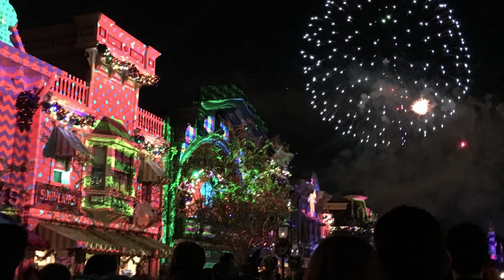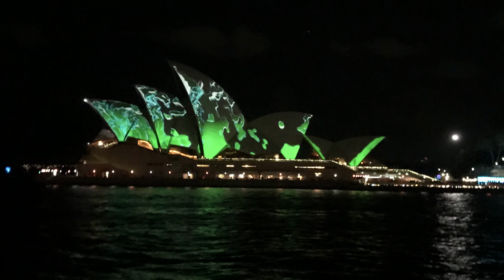Projection mapping is becoming more and more common to see, with displays ranging from Disneyland all the way to the Sydney Opera House. And the best part is we only need 3 things to start projection mapping ourselves: a computer, a projector, and a piece of software that can help us with mapping. I am using a simple office projector, my laptop, and QLab. Now let's get this stuff hooked up.